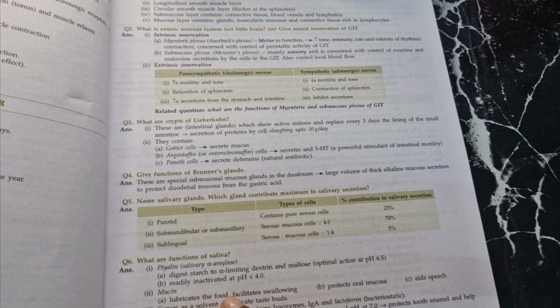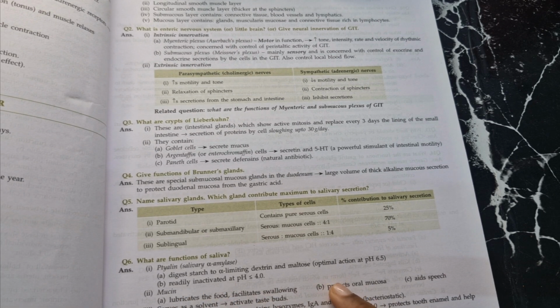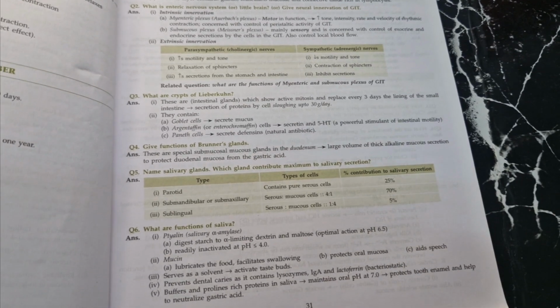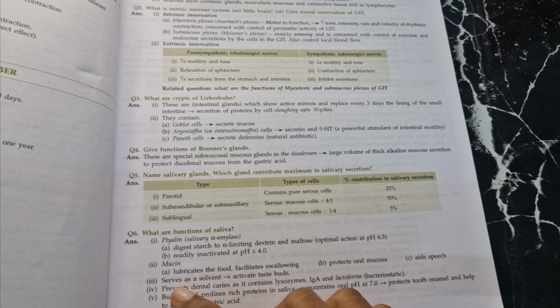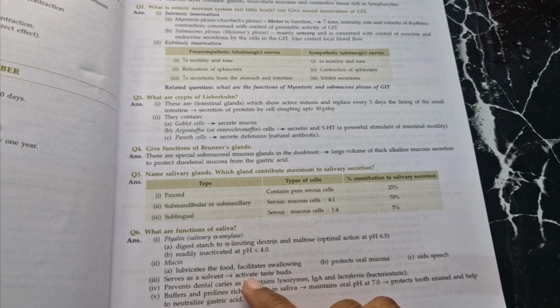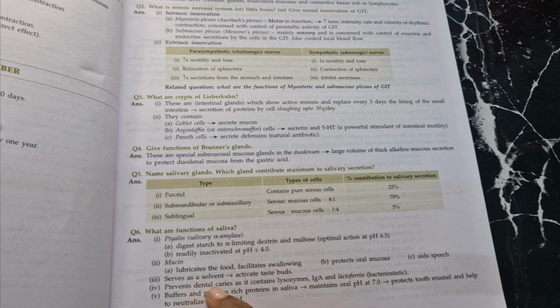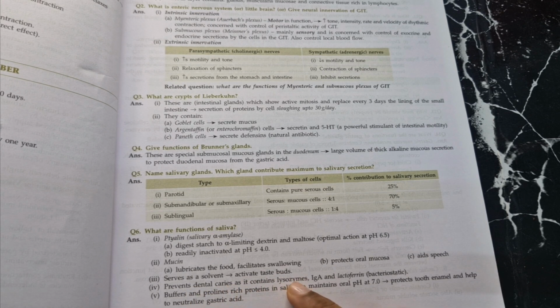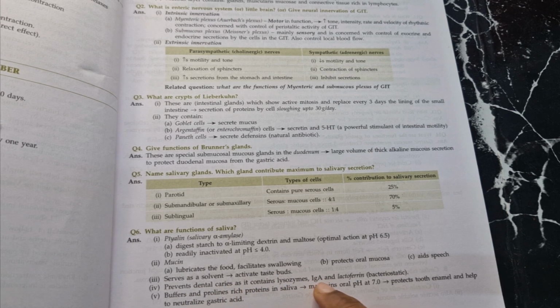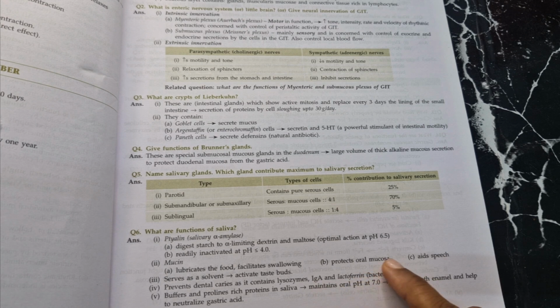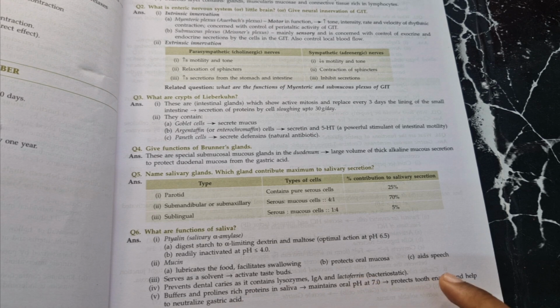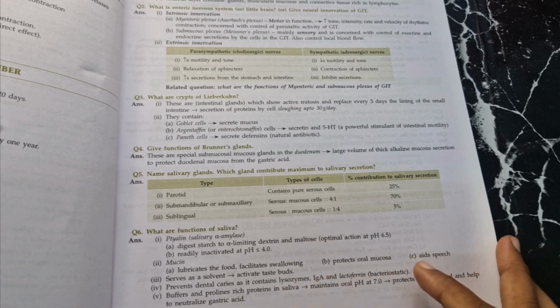Mucin lubricates the food, facilitates swallowing, protects the oral mucosa, aids in speech, and serves as a solvent. It activates taste buds and prevents dental caries, as it contains lysozyme, immunoglobulin A and lactoferrin, which are bacteriostatic. Buffers and proline-rich proteins in saliva maintain the oral pH at 7, which protects the tooth enamel and helps to neutralize gastric acid reflux.